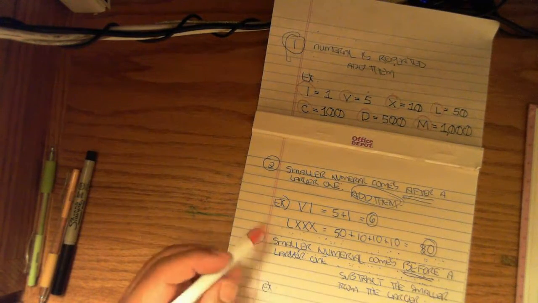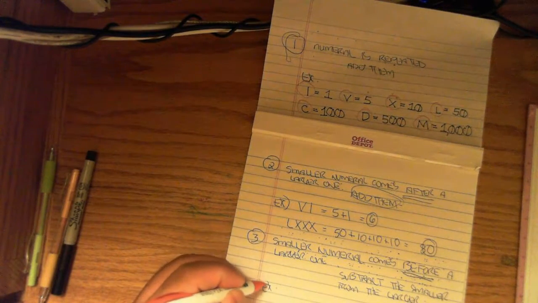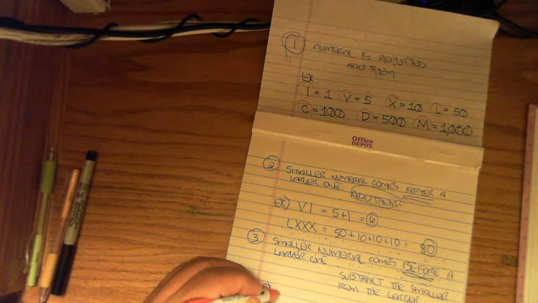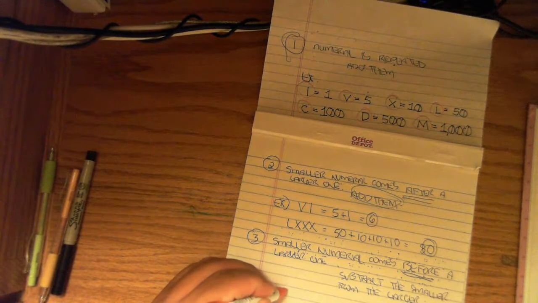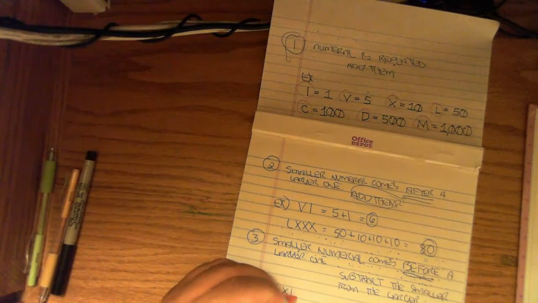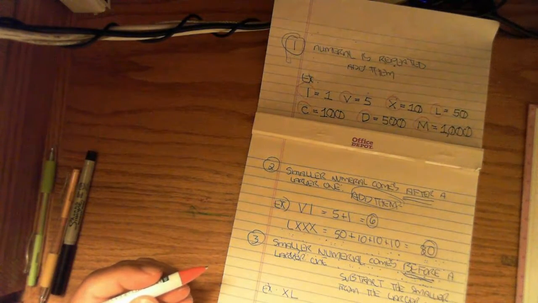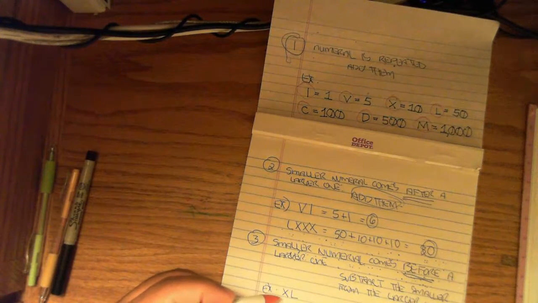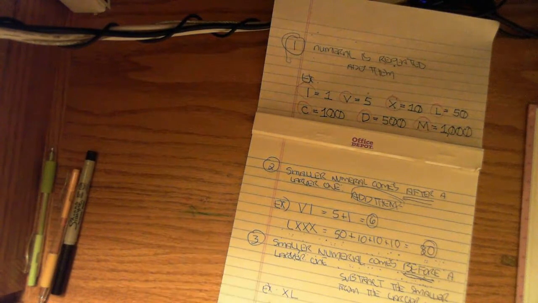So we have an XL. Now we know that XL means extra large as far as clothing sizes are concerned, but here it means something different. So here we see the smaller one, actually I said that wrong, don't disregard that.